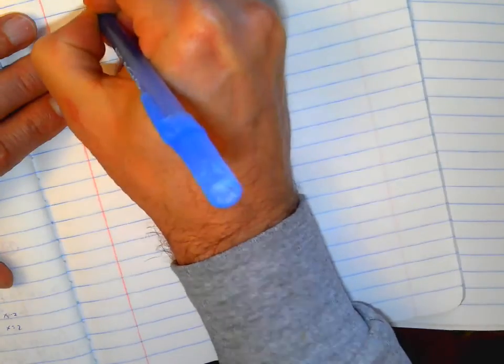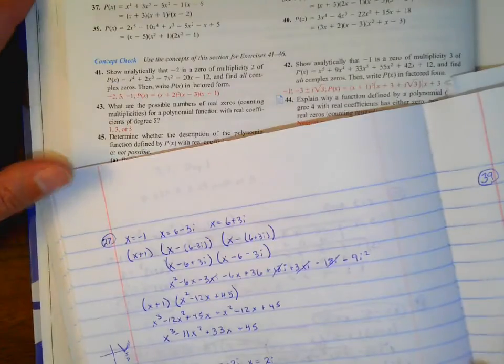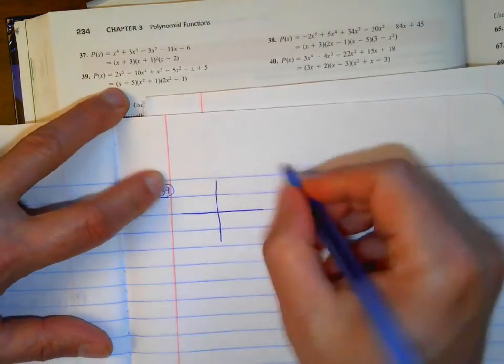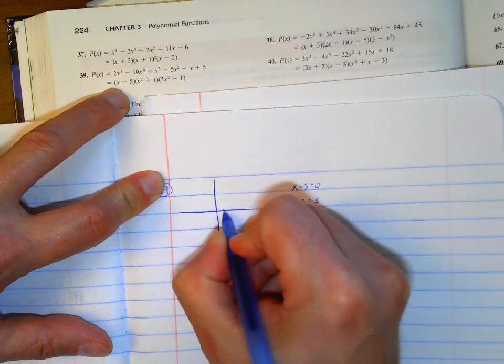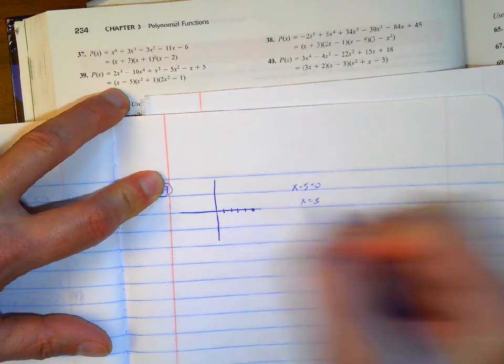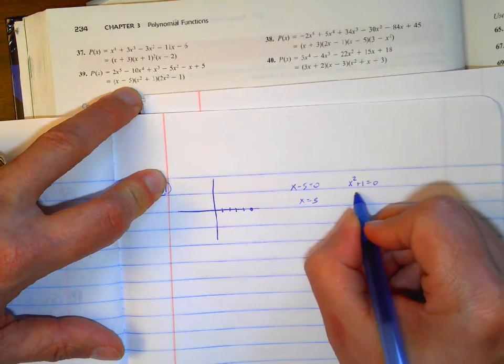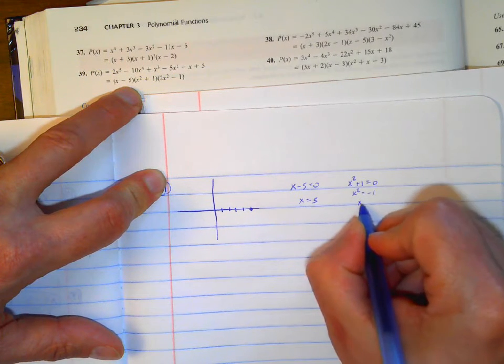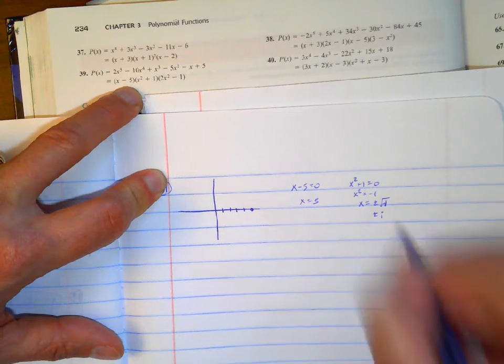Okay, we're also sketching this one here. Bring it into view for you. Looking at this graph, x minus 5 equal to 0, so we know x is going to equal 5. If I set x squared plus 1 equal to 0, I get x squared equals negative 1, and therefore x equals plus or minus the square root of negative 1, which is plus or minus i.